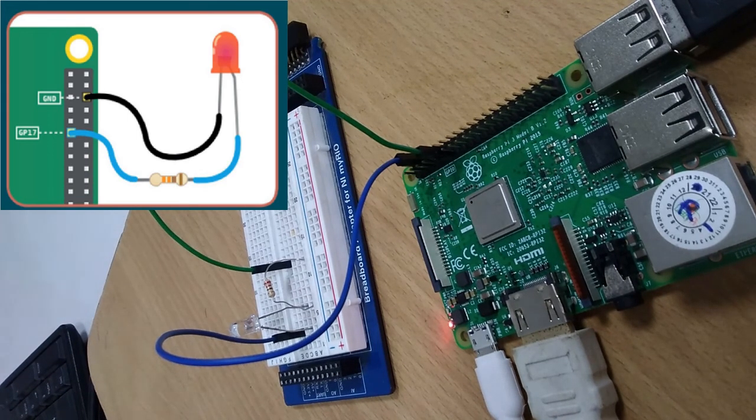We have created one web server on Raspberry Pi and we have installed PHP in our Raspberry Pi. We have developed one PHP script and, hardware wise, we have interfaced one LED at the BCM 17 GPIO pin.